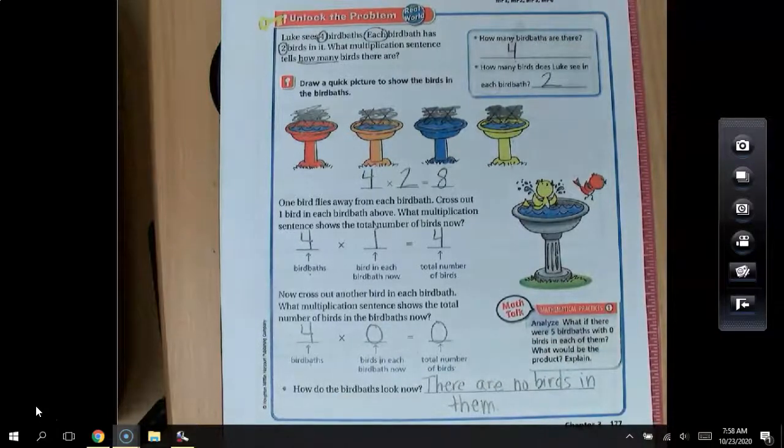There are no birds in our bird baths anymore. So if I have 4 bird baths and there are 0 birds in each of the bird baths, I don't have any birds. The total number of birds is 0. All right, good job. Let's try some more.